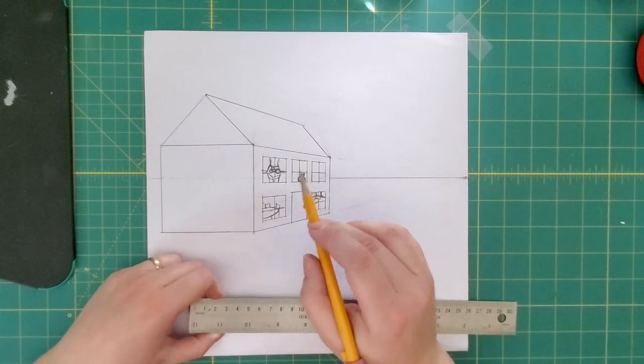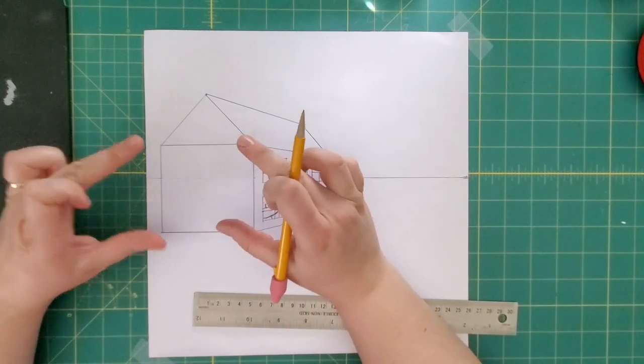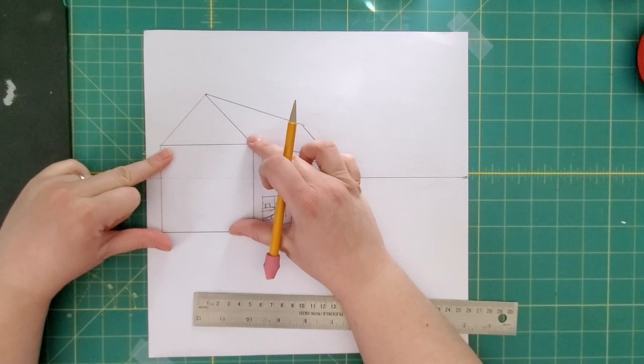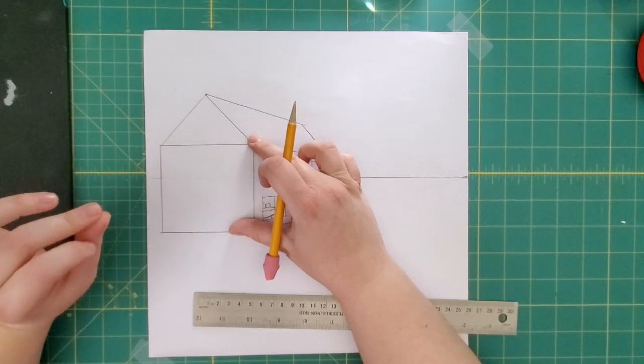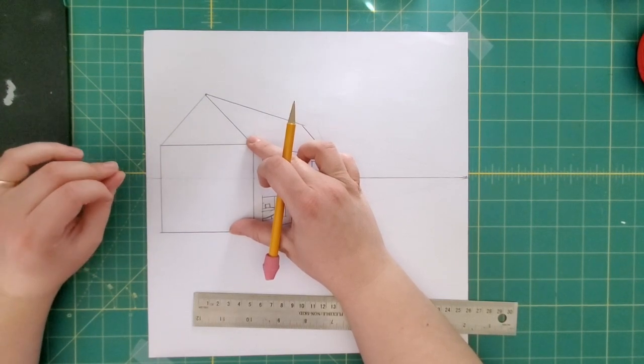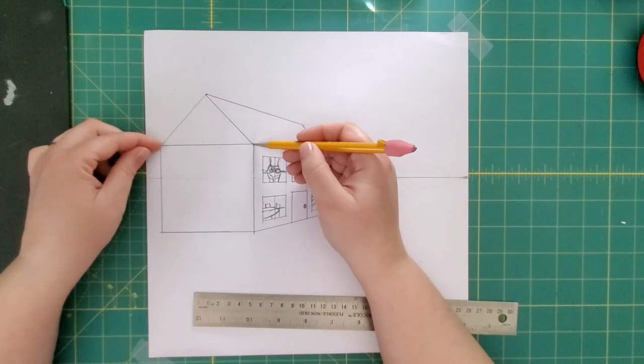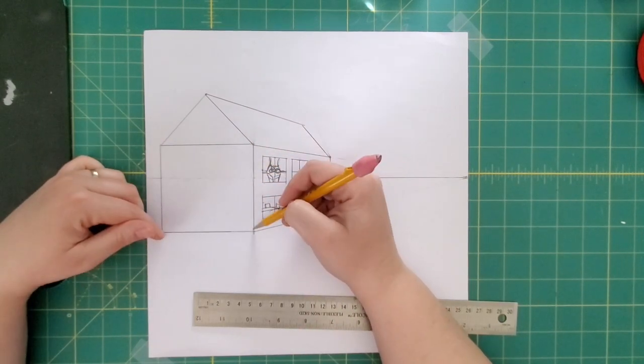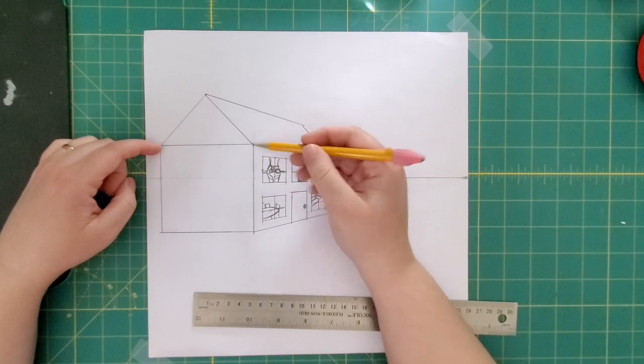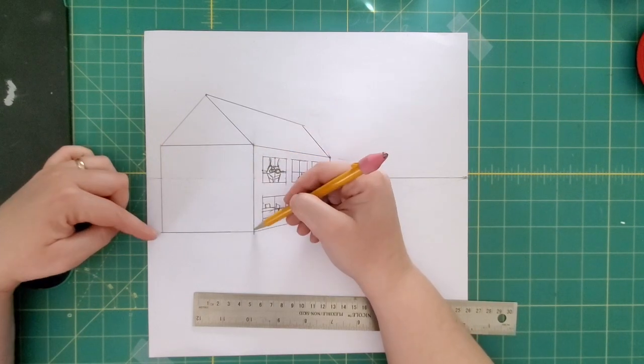So, the next thing I want to talk about is the side of the house that is not going to the vanishing point. The rules are sort of, kind of, not really all that different. Again, you're going to be copying what the sides of the house are doing. So, just like this side, the left and right are vertical.